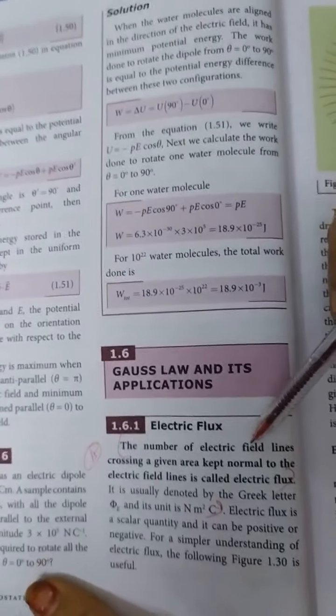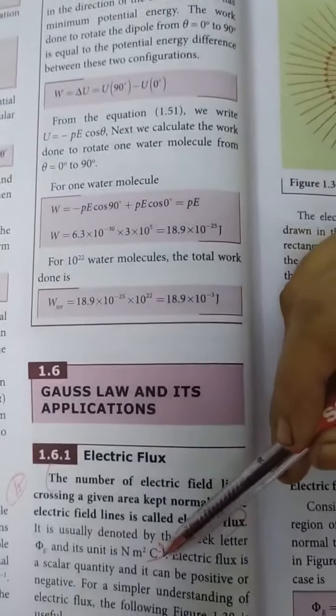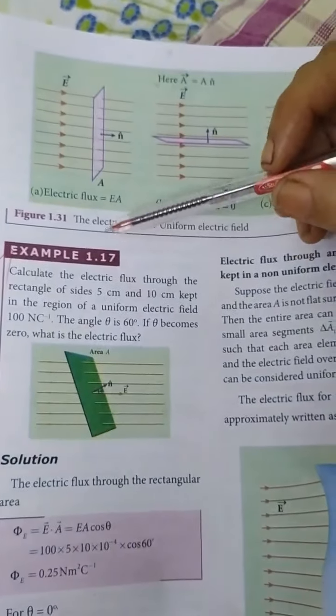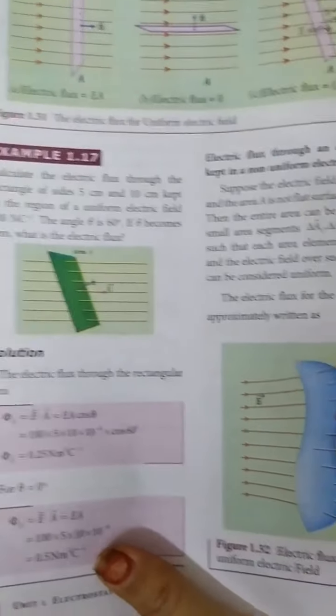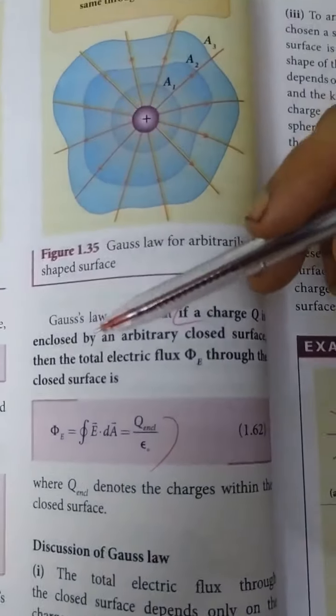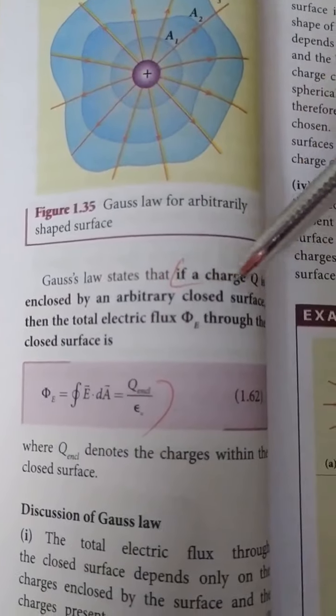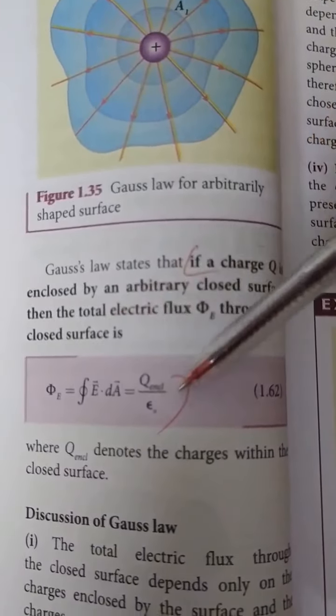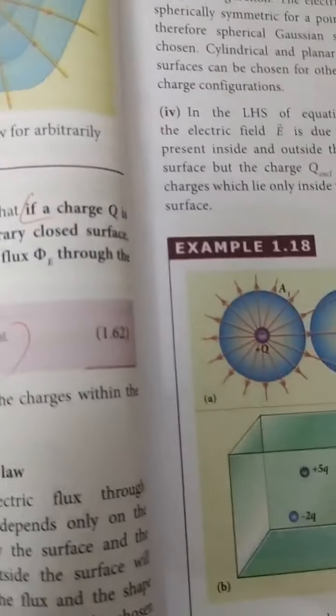And next, Gauss law. This is the definition for electric flux, and you have to read the unit for the electric flux. And next, you see this problem, example 117, and next Gauss law. If a charge Q is enclosed by an arbitrary closed surface, then the total electric flux phi E through the closed surface, and you have to write this equation.